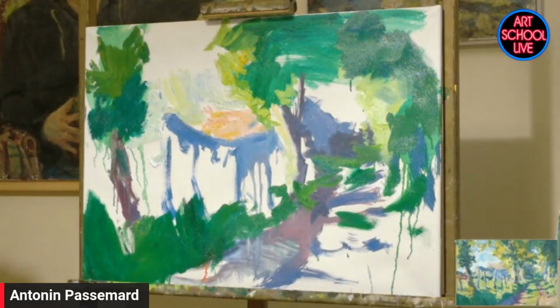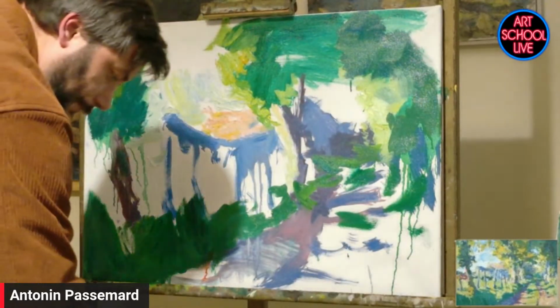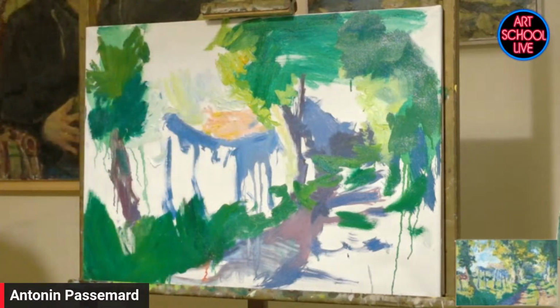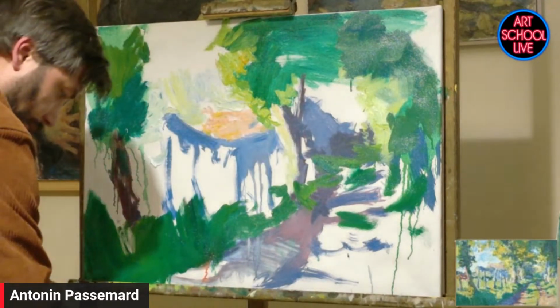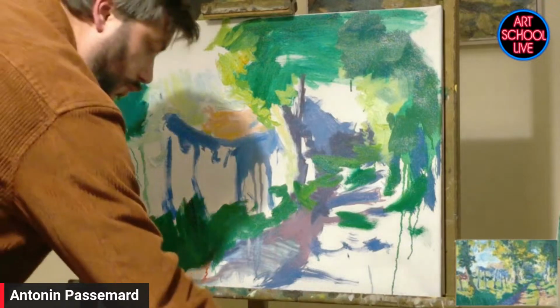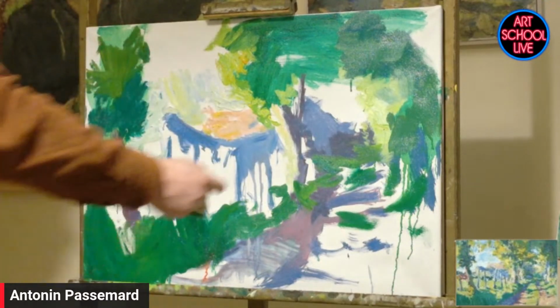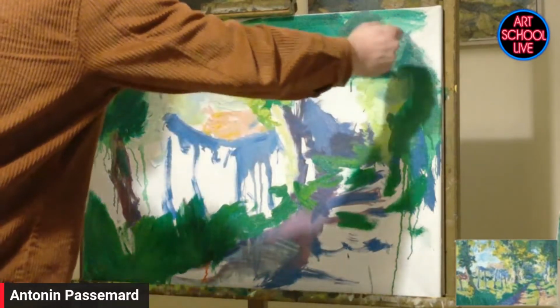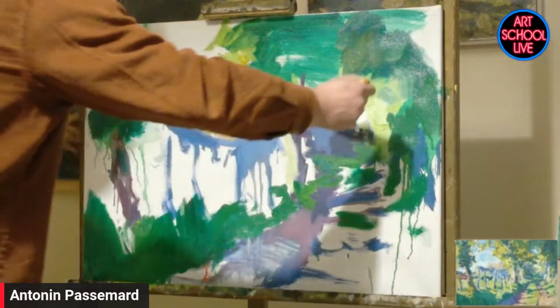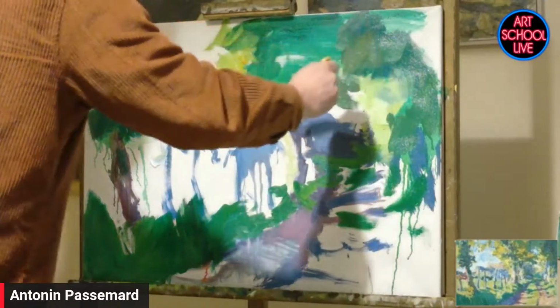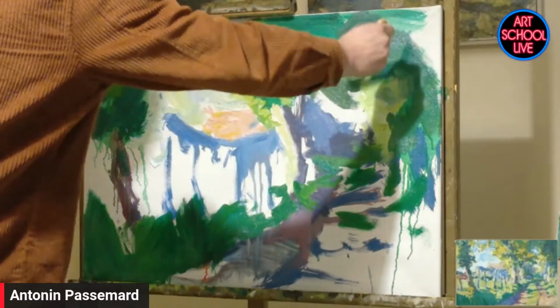So, for example, when you are outdoors and you just don't know what type of light it is, or the color of shadow, the color of light, and you feel a little bit lost, there is something that you can do.